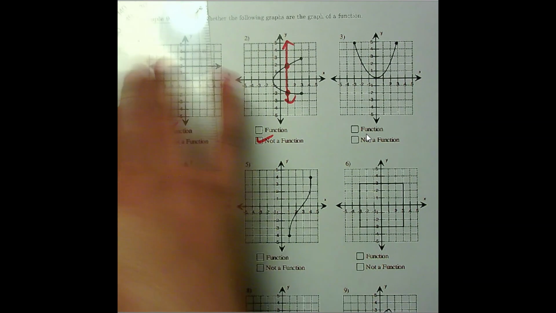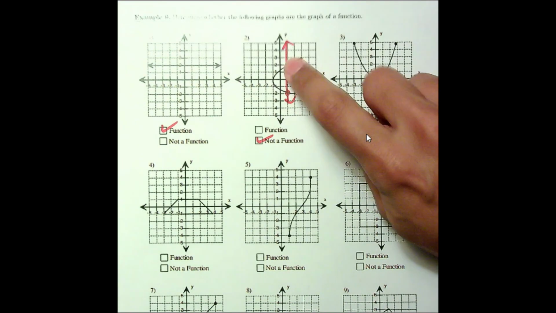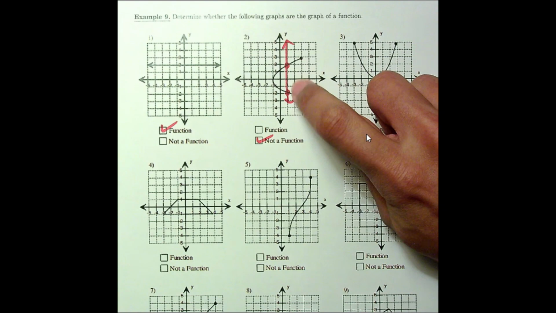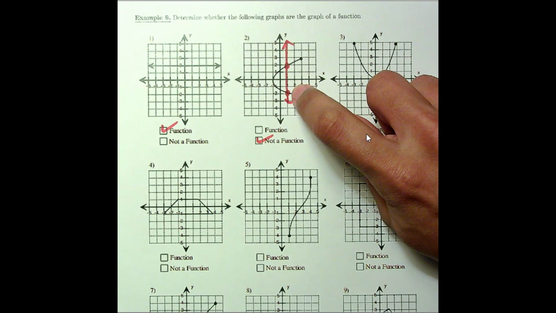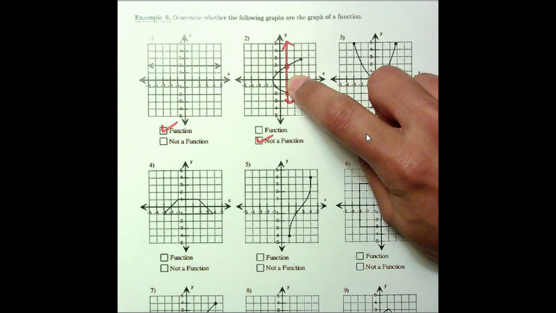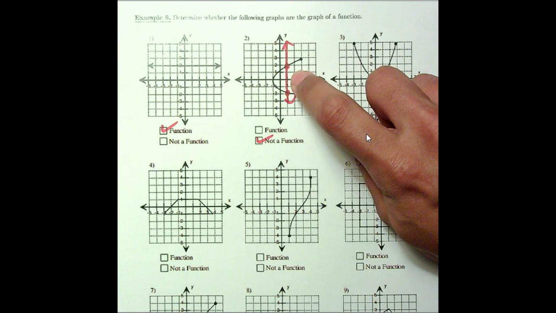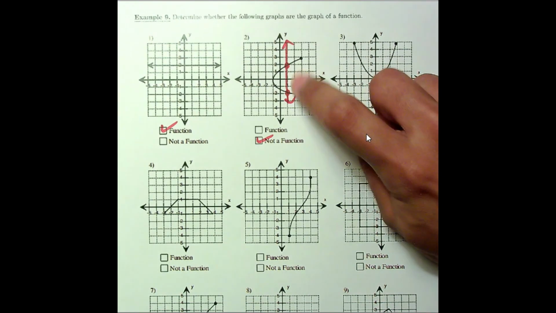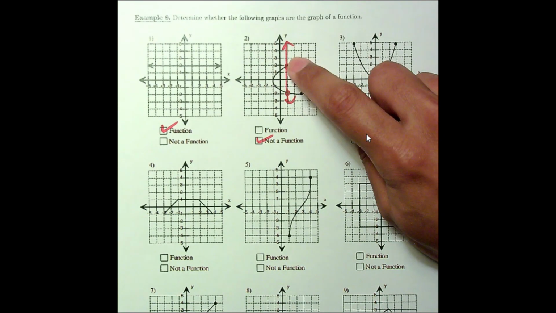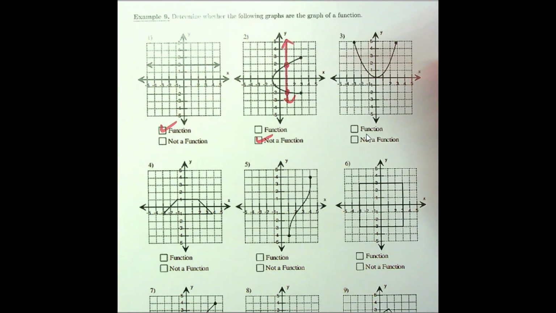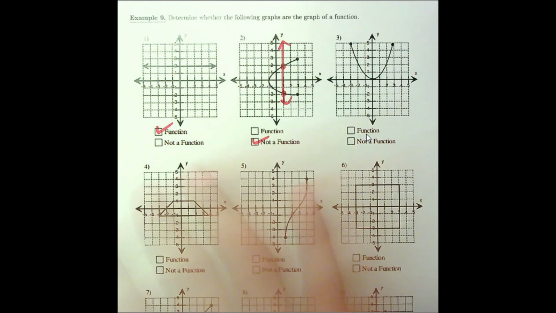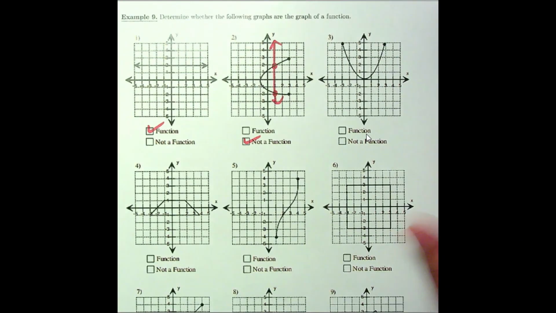What that says is that this input has two different outputs. The input when x equals 1 has two different outputs, namely, the output -2 and the output 2. That's not a function. How about this one? Is that the graph of a function, yes or no?